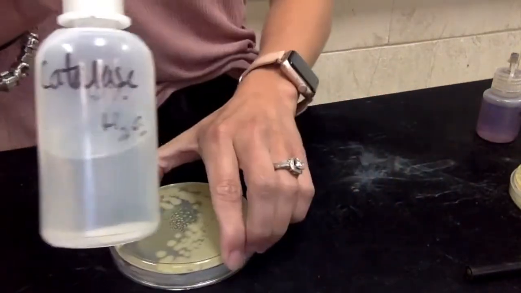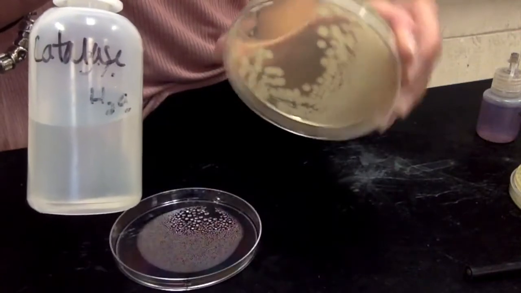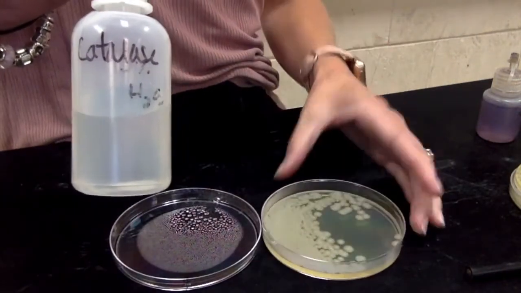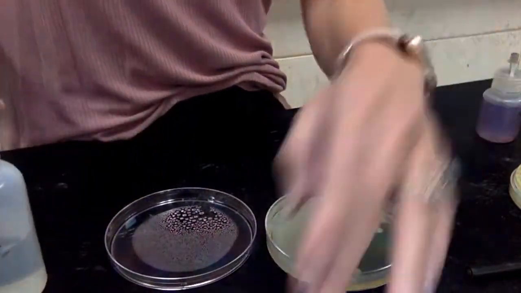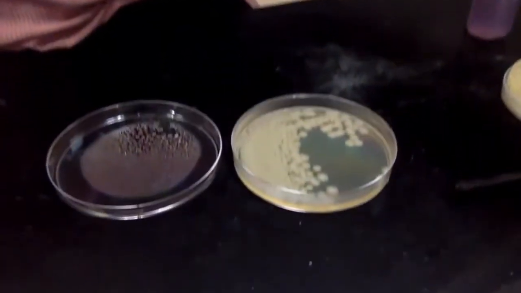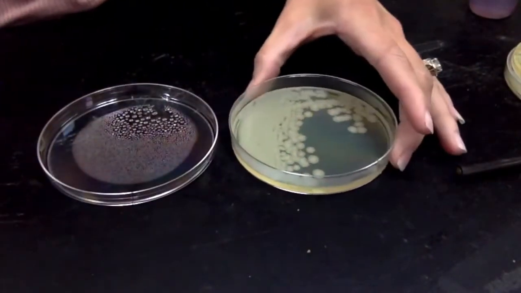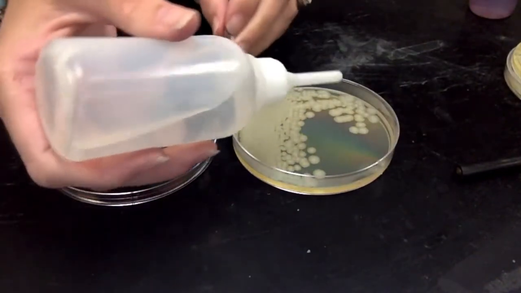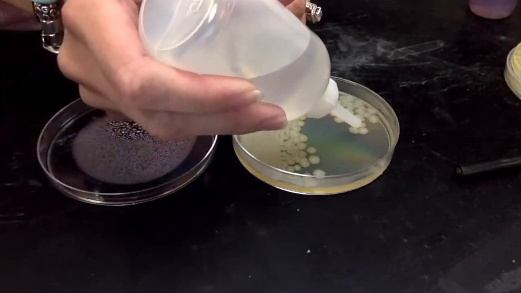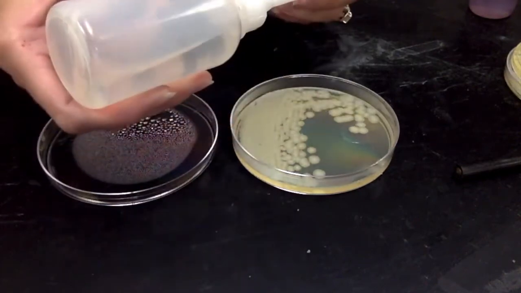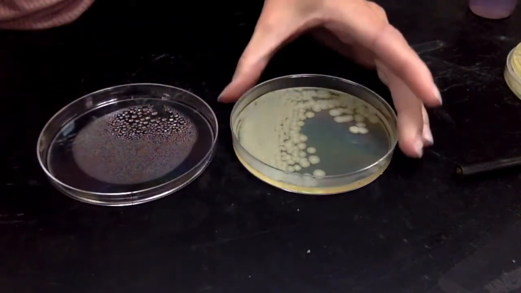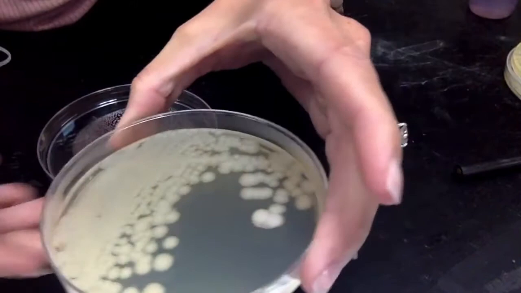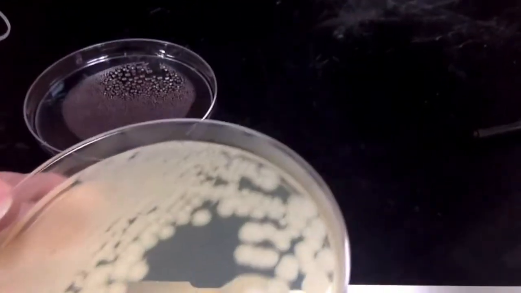So I'm going to add my hydrogen peroxide to my Bacillus. You actually have to open the plate up and then put it directly on the plate. So hopefully you can see this easily. So you see those bubbles?